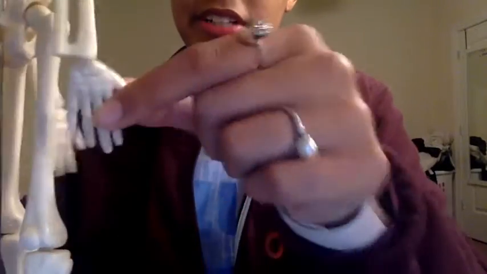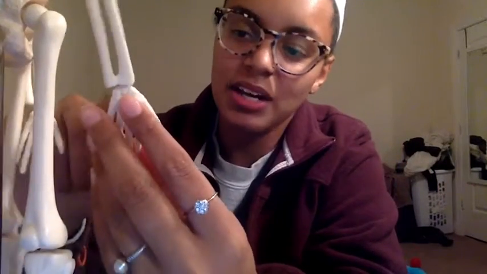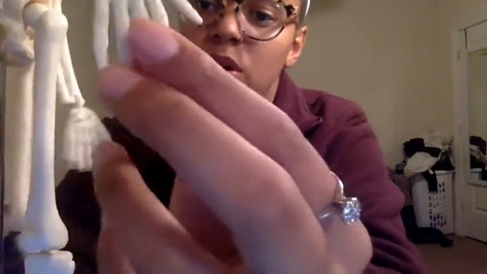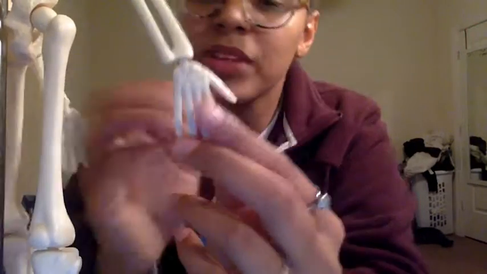And whenever we start talking about hands, I'll move this a little closer so I can show you. Now we're going to do the hand. So this is your carpal. Let me get where you can see me. This is your carpal or your wrist is what you would say, and then you have all these little bones within them. It's kind of hard to tell, but yeah.